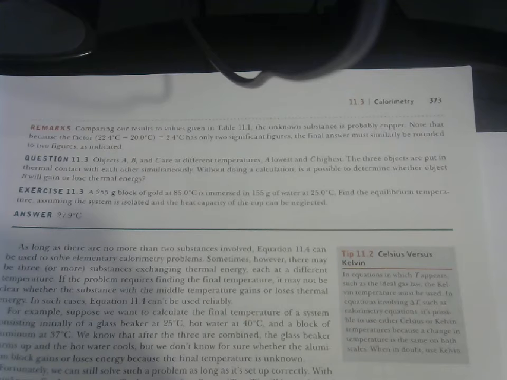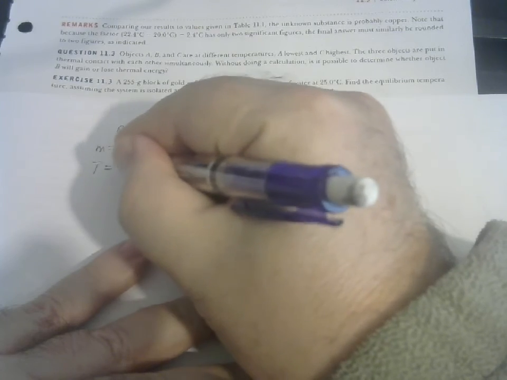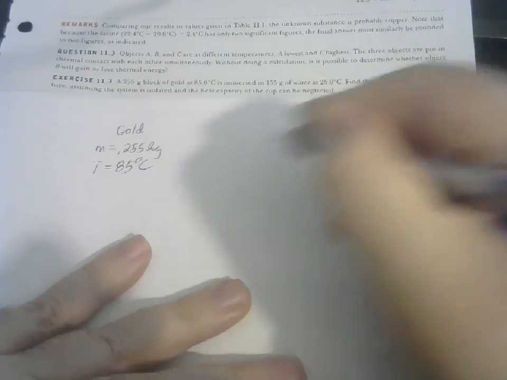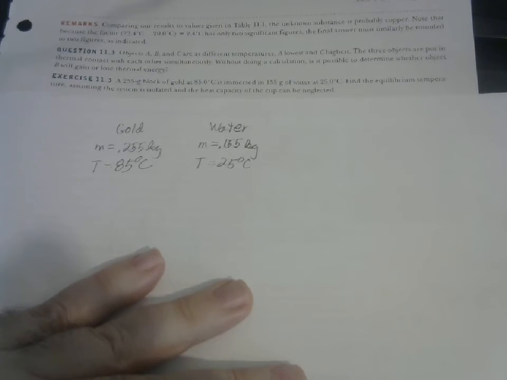But meanwhile, exercise 11.3 says a 255 gram block of gold at 85 degrees Celsius is immersed in 155 grams of water at 25 degrees Celsius.